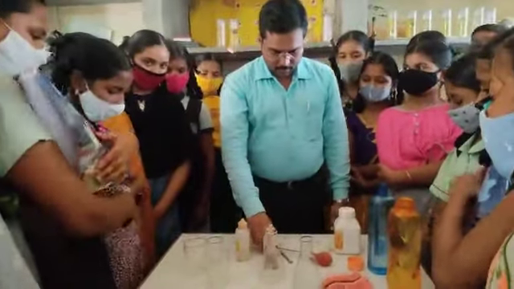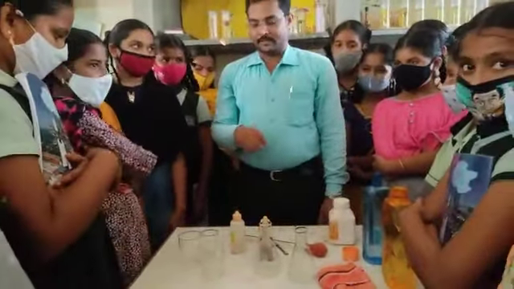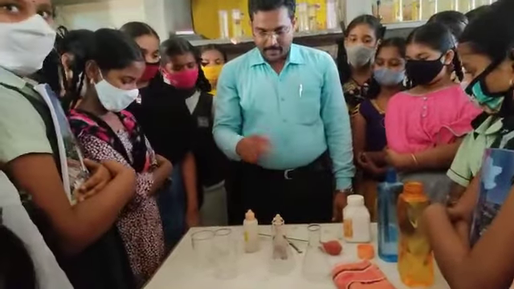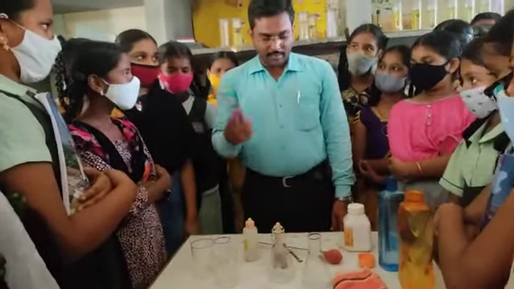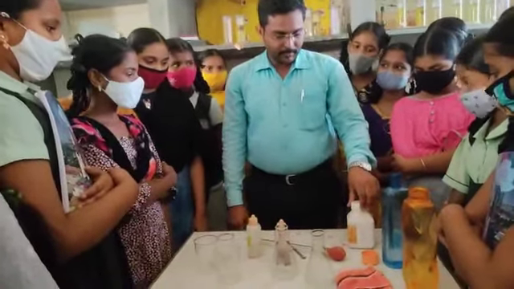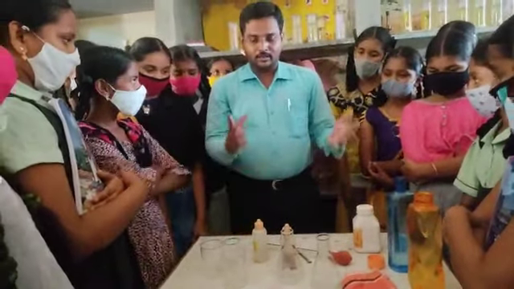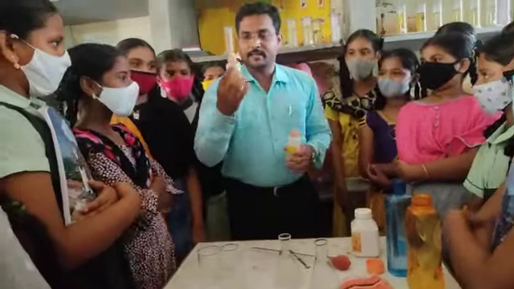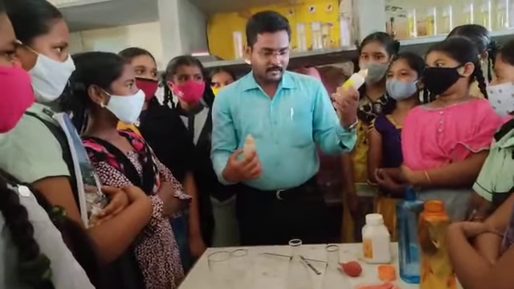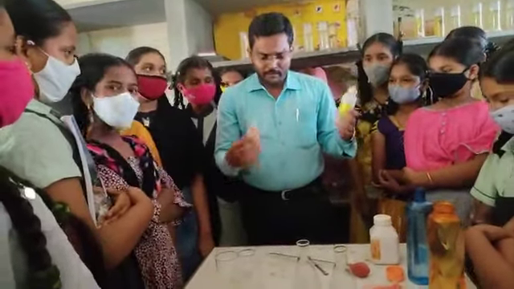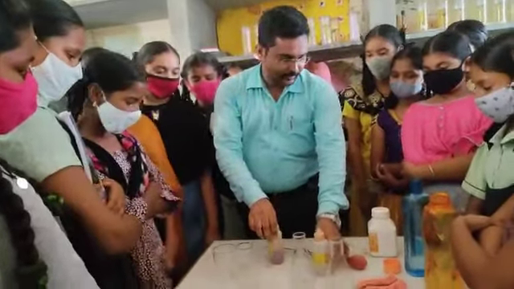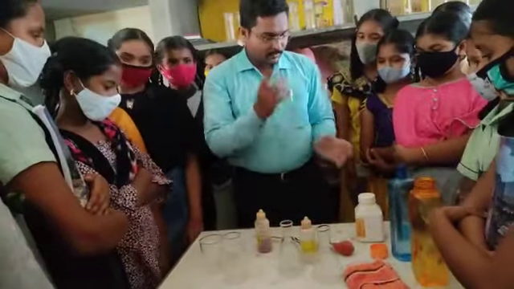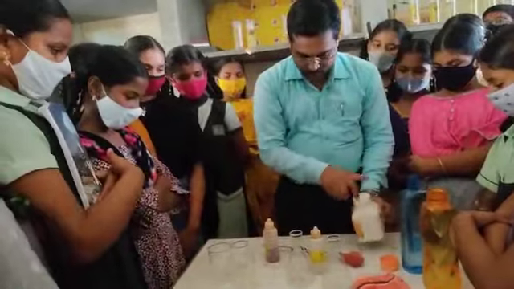Today we are going to identify acid and base by indicator. How to identify acid and base by the indicators. We already have two indicators: one is methyl orange indicator and the other is phenolphthalein indicator. And we require an acid substance and a base substance, no? And we prepare the acid and base solutions first.